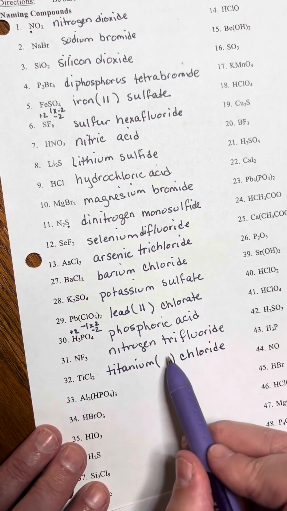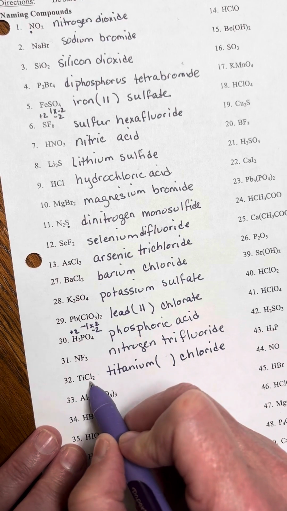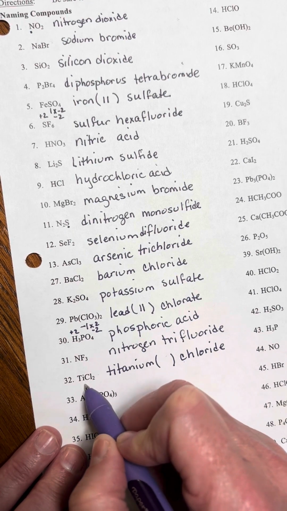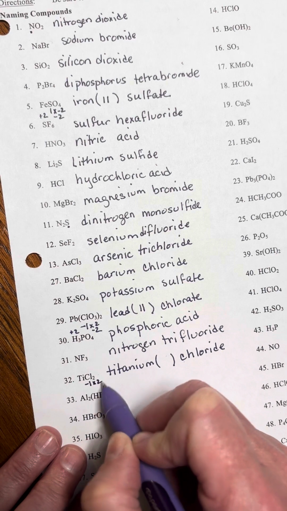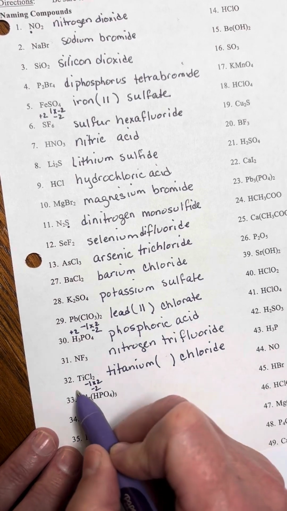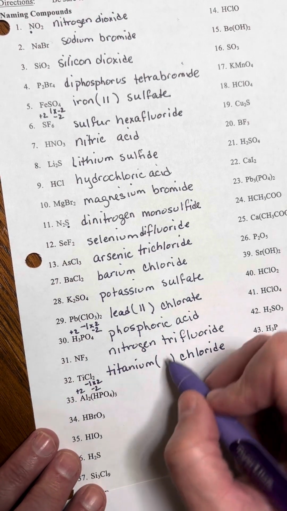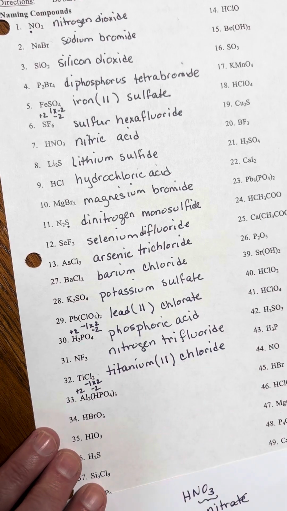In order to find out what goes in the Roman numeral, we come over here to our formula. We say, chlorine or chloride has a charge of -1, and we have 2 of them. That's a total -2 charge. That means our total positive has to be +2. We only have 1 titanium, so it's going to be a +2 charge.